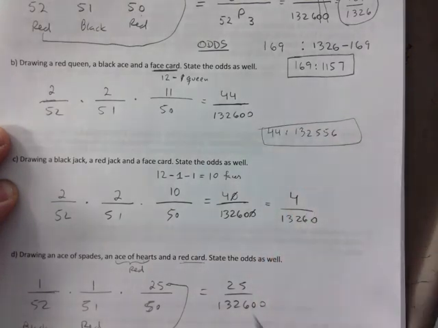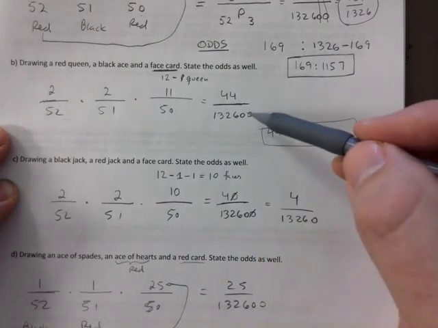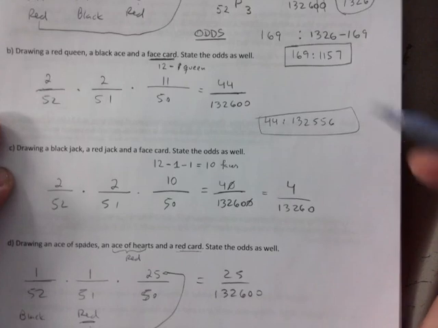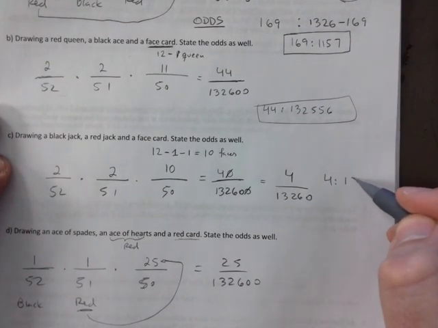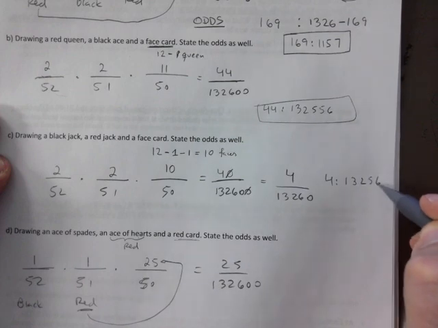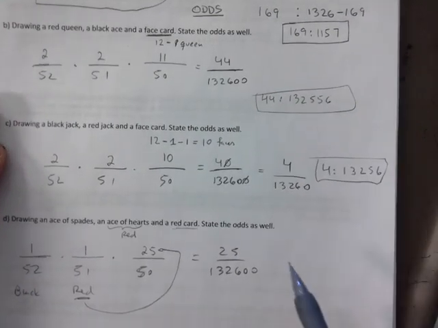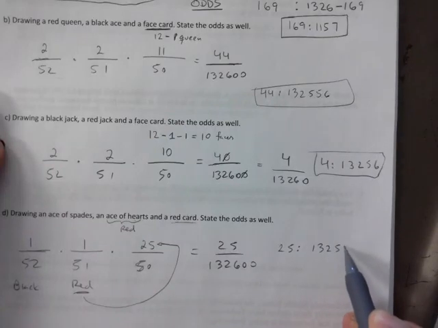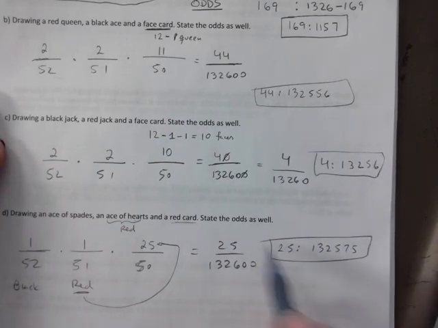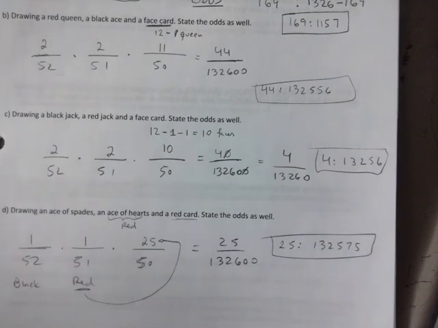That's if you use the... like this is not reduced, right? But nevertheless, there it is. And this would be 4 to 13,256. And this would be 25 to 132,575. So just a refresher on that. Okay, we're coming to the end here.